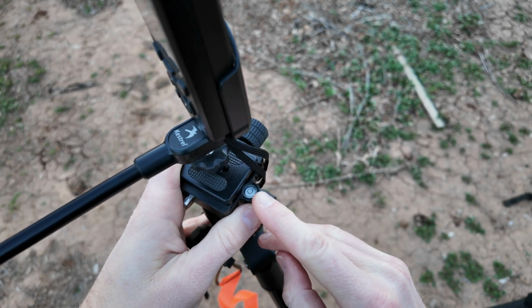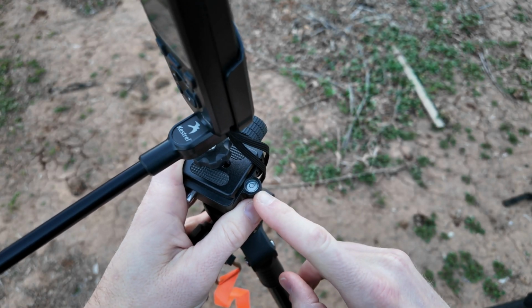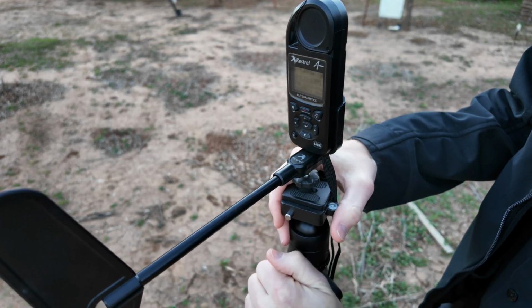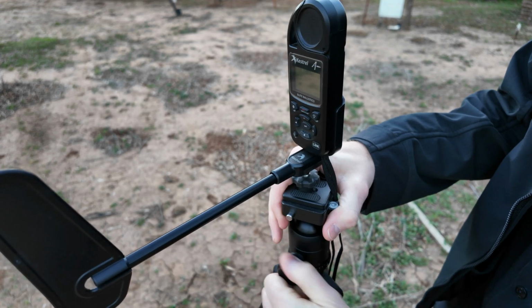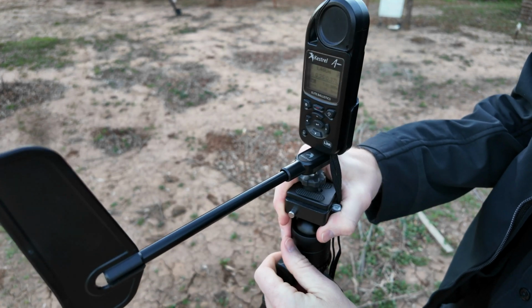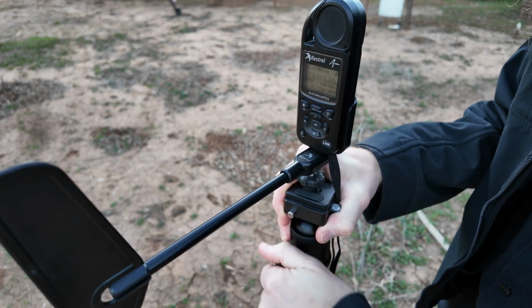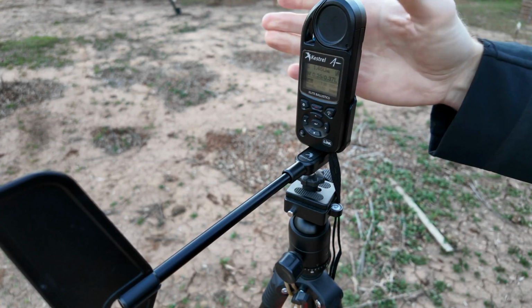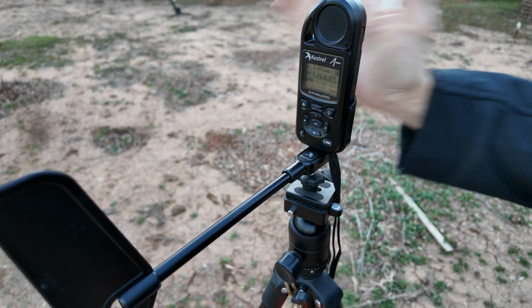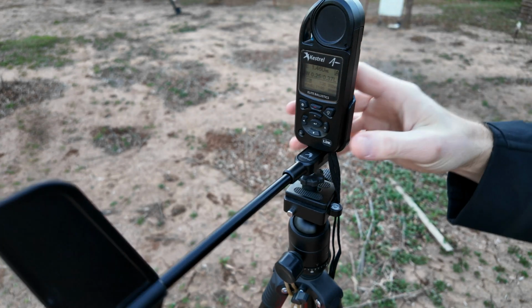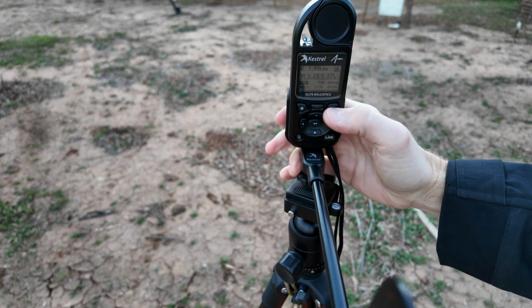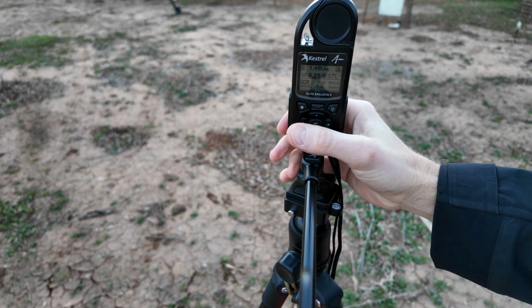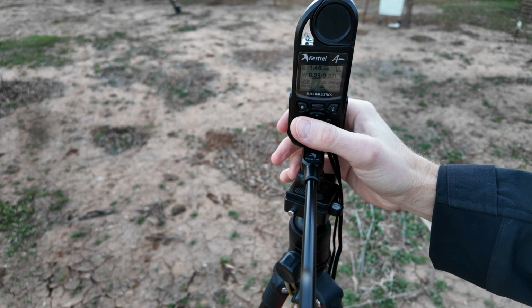All right, so that little bubble level right there is what makes all of this worthwhile. Okay, so when I'm going to use this at a match or out practicing, what I'm always going to do is first thing first, break it loose and get it so that the bubble level is centered up properly. And that way I know that the Kestrel unit itself is straight up and down. There's no side to side, forward and back. Nothing is going on with it. And then if I'm doing something important like at a match, I will go through the functions and use this as a time to properly calibrate it.